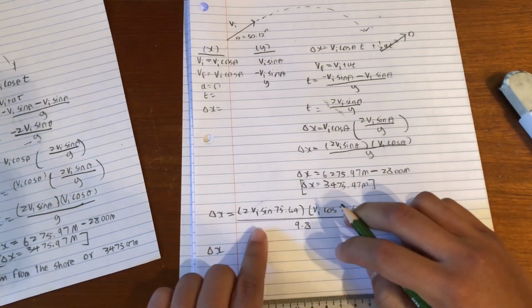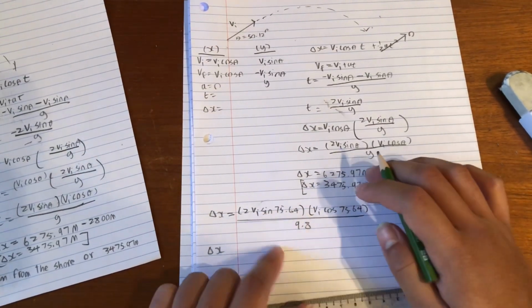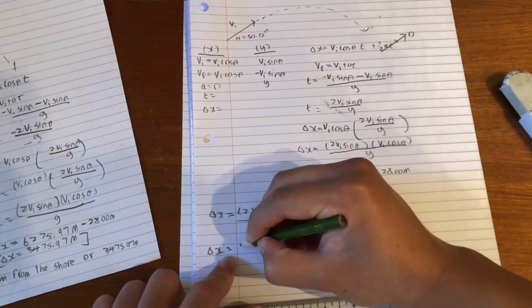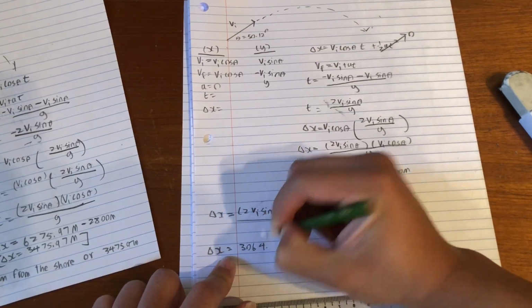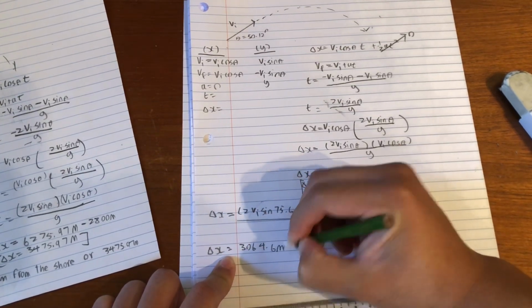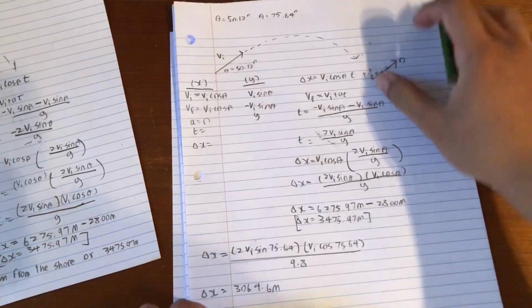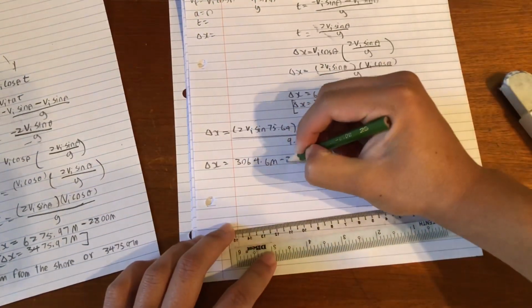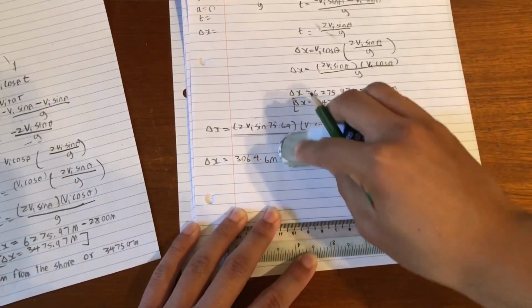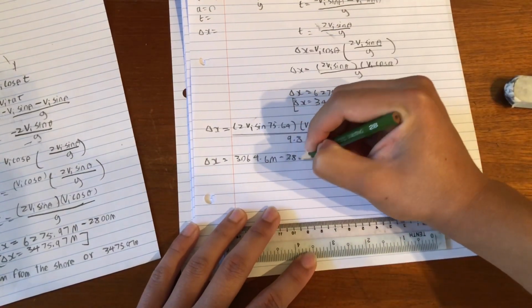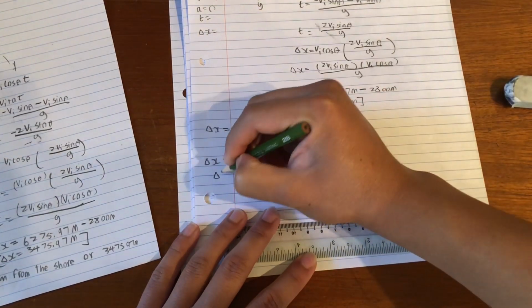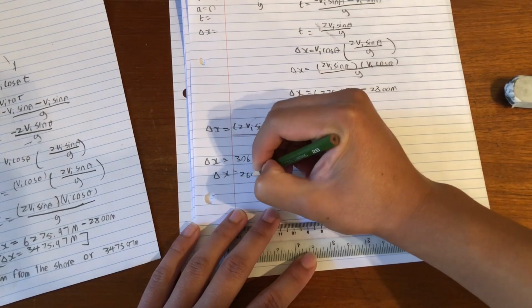Once you plug this into your calculator, substituting 254 for Vi, you will get 3,064.6 meters. And again, you have to subtract 2,800. Now delta x equals 264 meters.